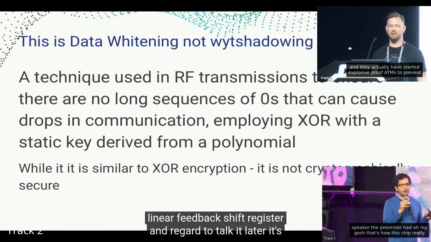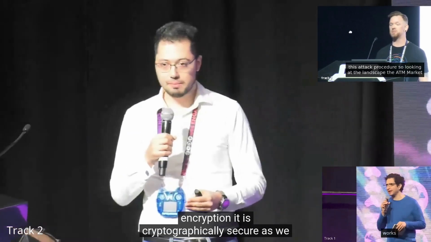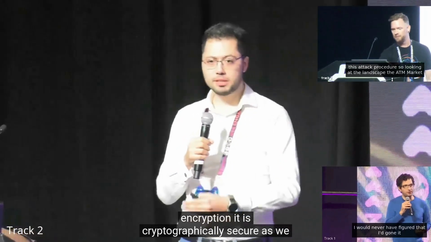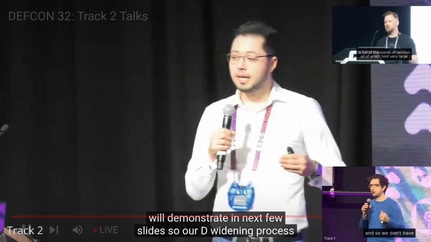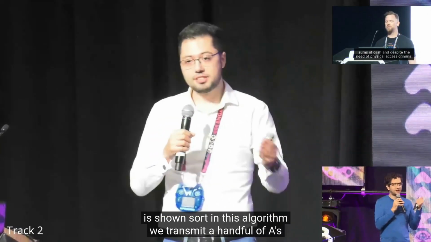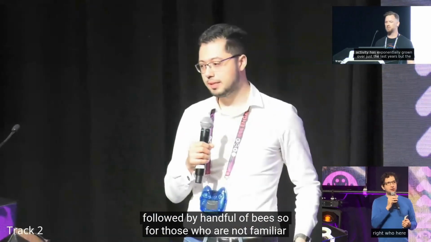cause drops in communication. It uses XOR with a static set of bytes. Those bytes are typically generated by something called a linear feedback shift register, and we're going to talk about it later. It's important to note that while this is similar to XOR encryption, it is not cryptographically secure, as we will demonstrate in the next few slides.